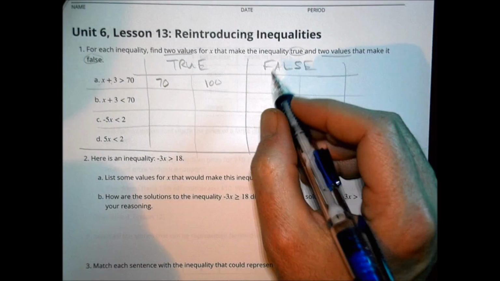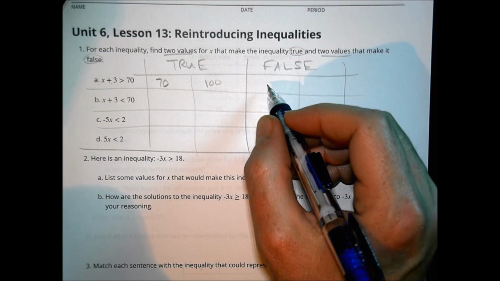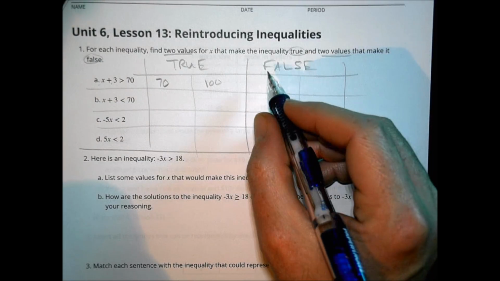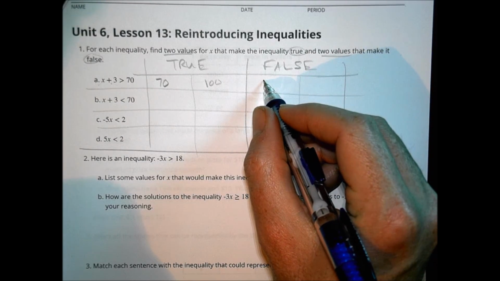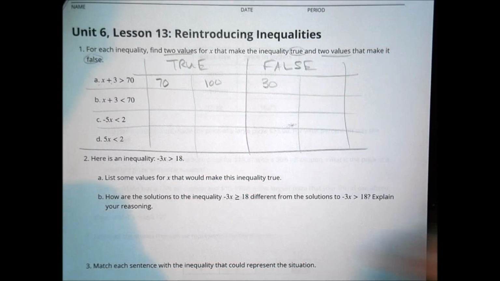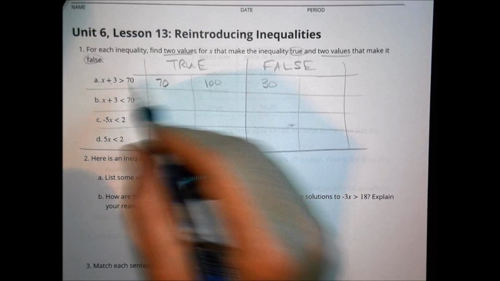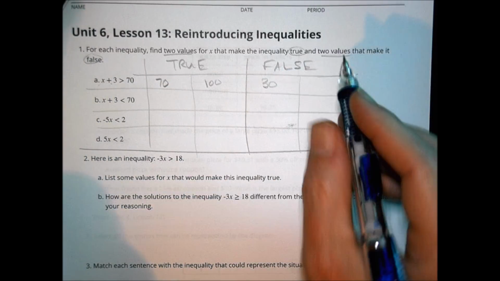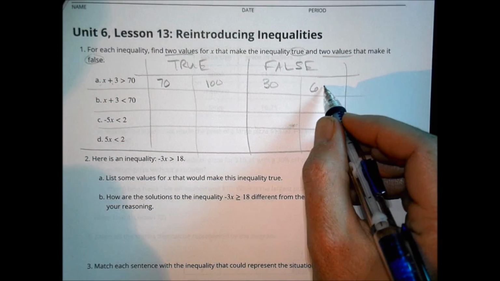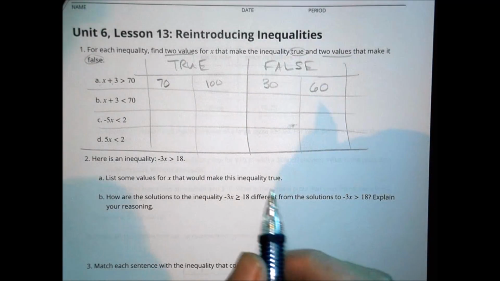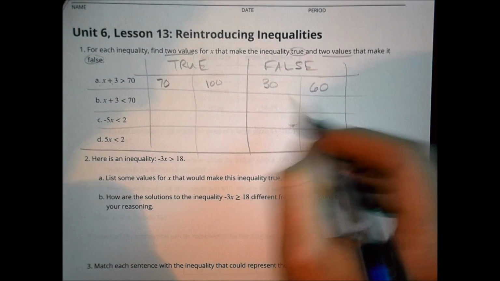To be false, I need something that adds to 3 to become equal or less than 70. So I could put a number like 30, right? Just make up numbers here. 30 plus 3 is 33, and 33 is not greater than 70. These are false statements here. And I can also put a number like 60, because 60 plus 3 is 63, and that's not greater than 70. These don't work. These are all bad ones.